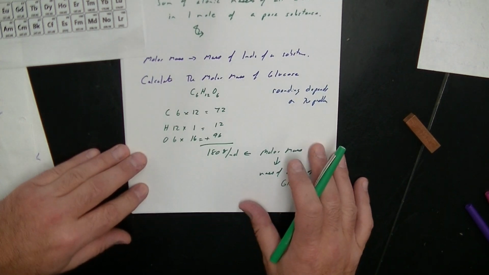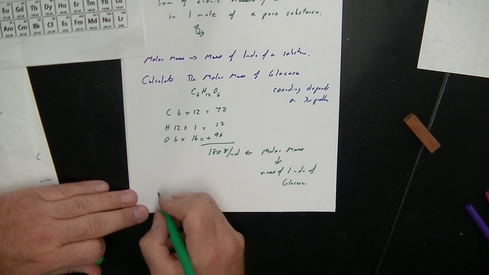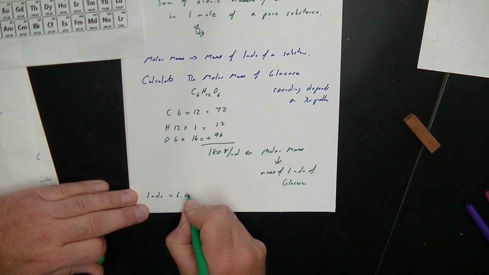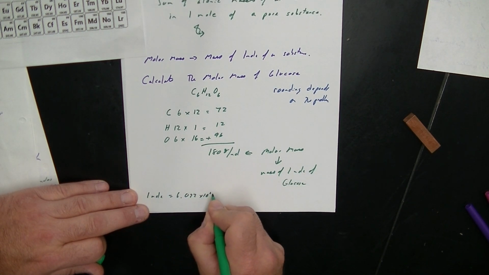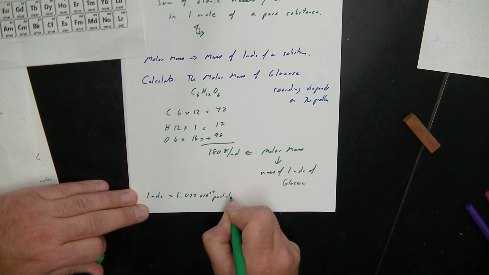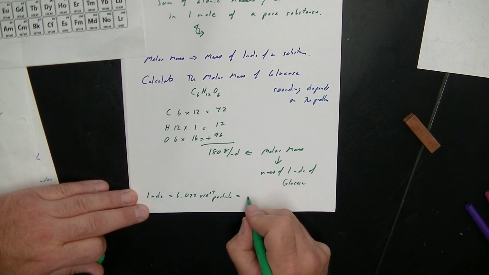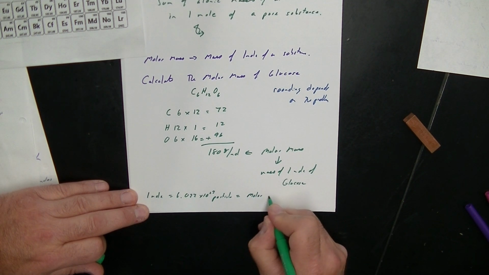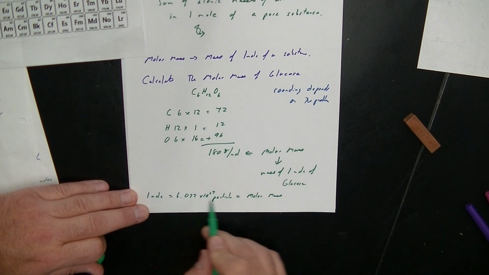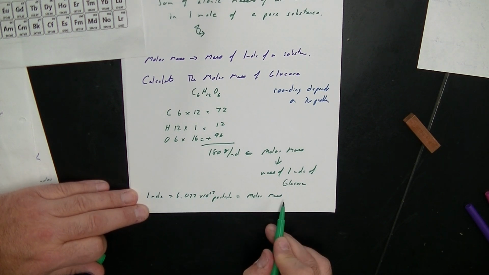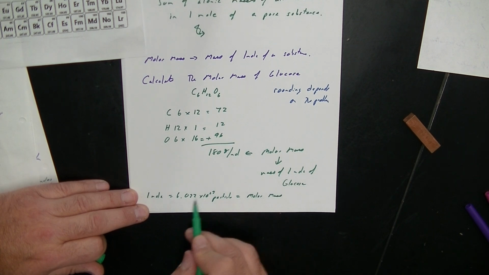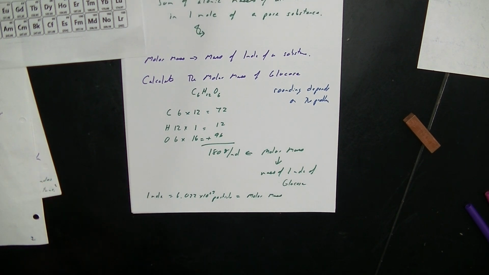So what we're really saying is 1 mole is equal to 6.022 times 10 to the 23rd atoms or particles, and that is equal to the molar mass. These 3 things are all equal. This is where we get these numbers from.